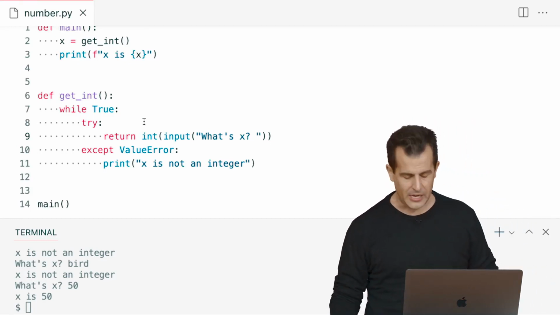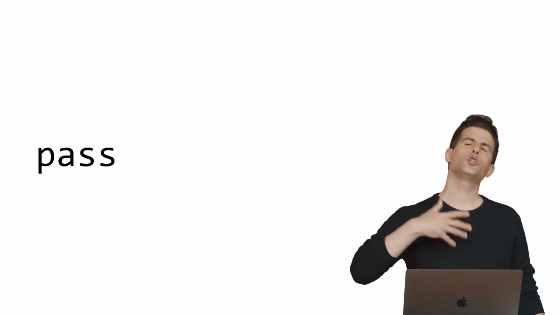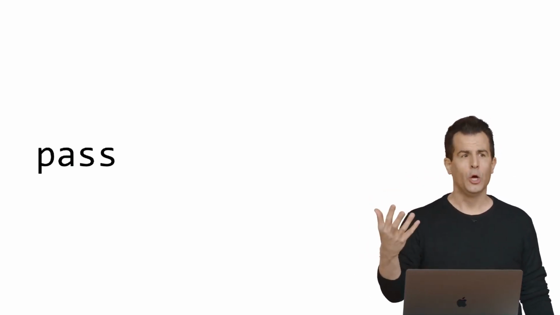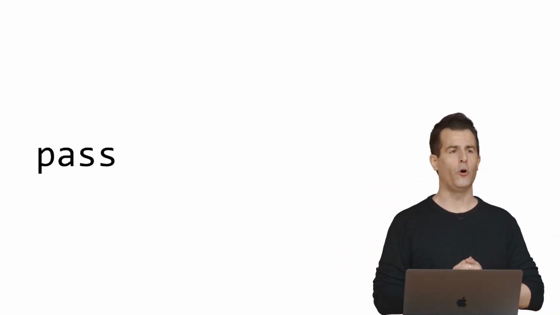And it turns out that if you want to handle an exception in Python, but you want to pass on doing anything with it, so you want to catch it, but you essentially want to ignore it. You don't want to print anything. You don't want to quit the program. You just want to silently ignore it, like if you're talking in a room full of people and it's your turn to talk and you're just like, pass.